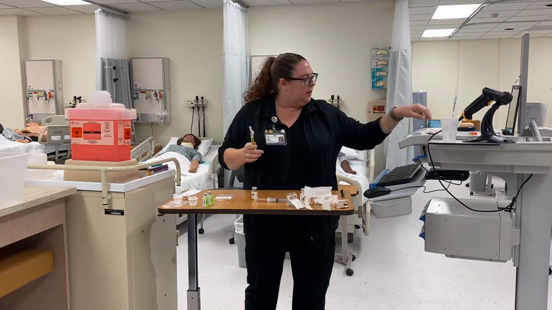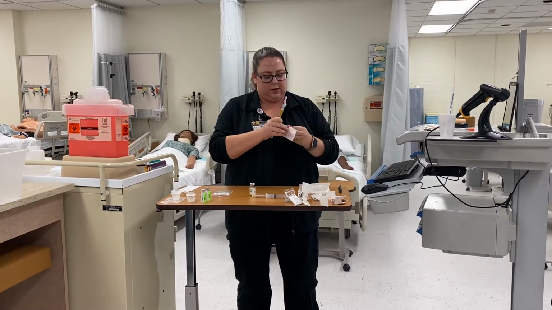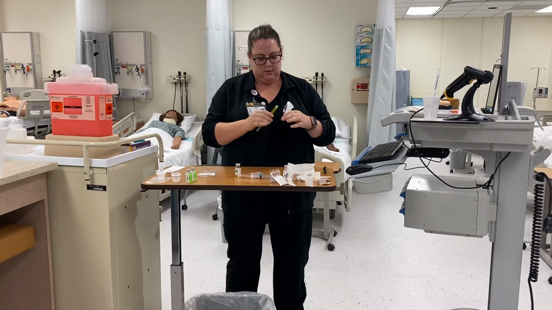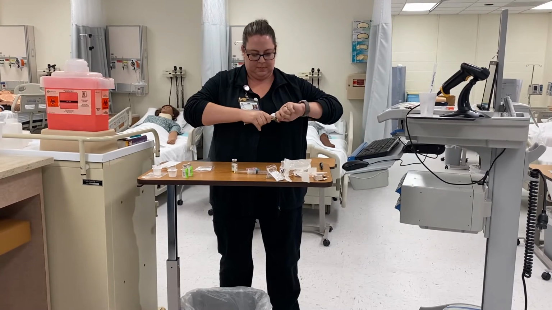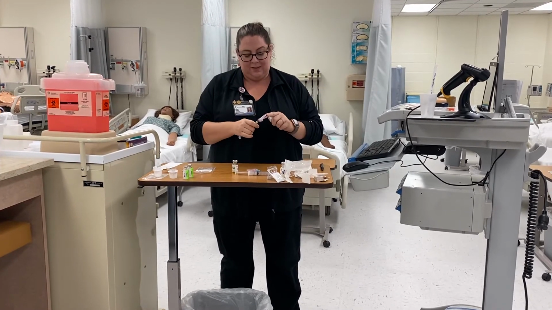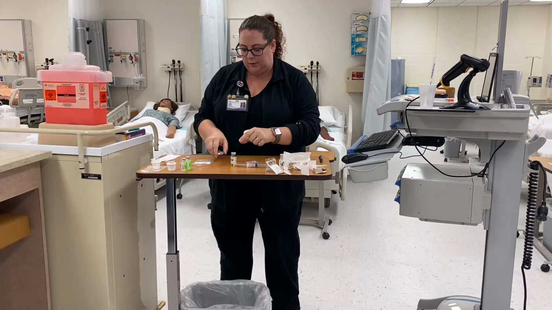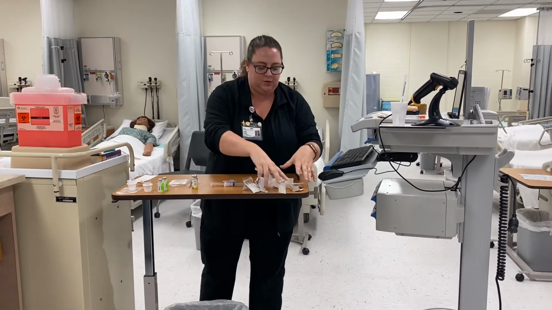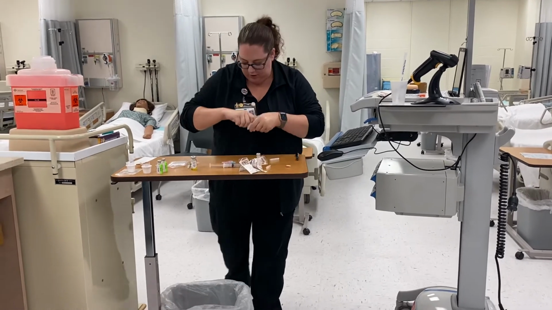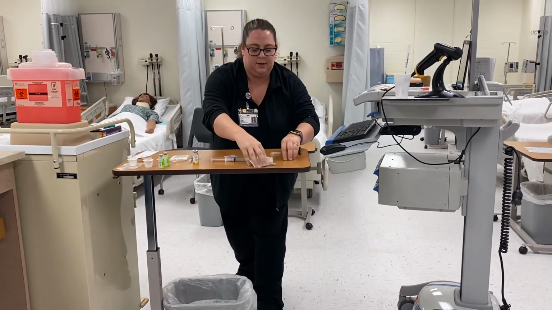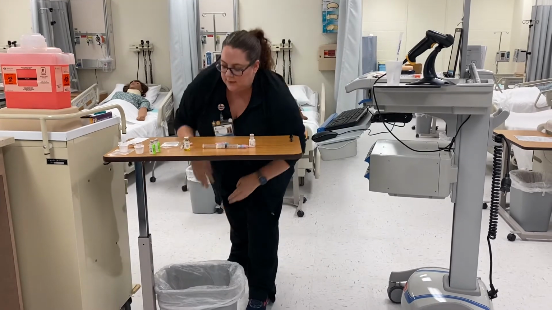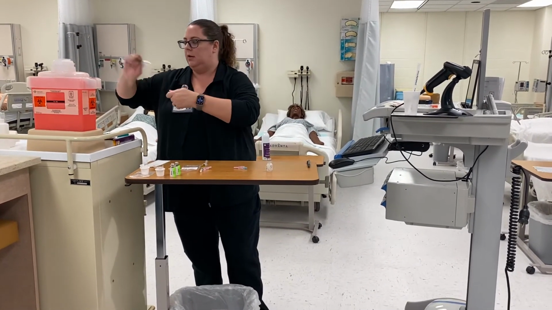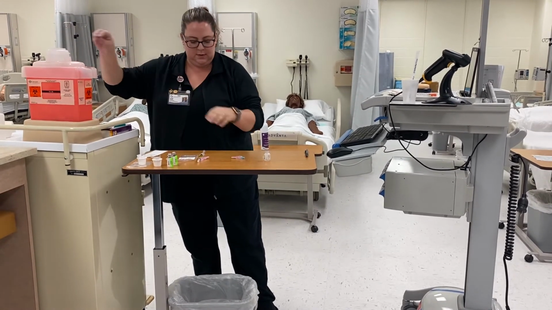And I'm going to trade it out for my 1.5-inch needle, which is what I'll use to actually give it. Okay, and if I had forgotten to do my second check as I was preparing or talk about it, I could do that again with all of my prepared medicines, but I have done my second check. So I'm going to take all this trash and put it into the trash can. This is glass, so it is going to go into the sharps. Needles and syringes into the sharps.